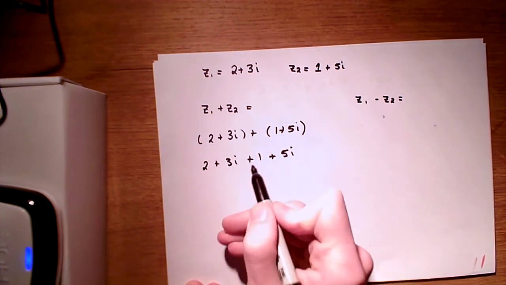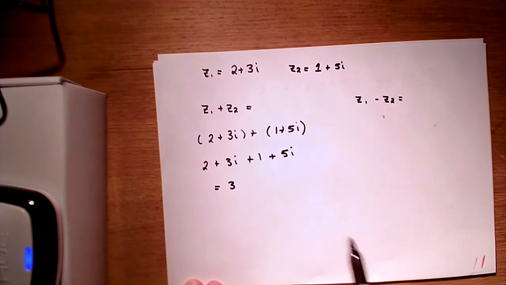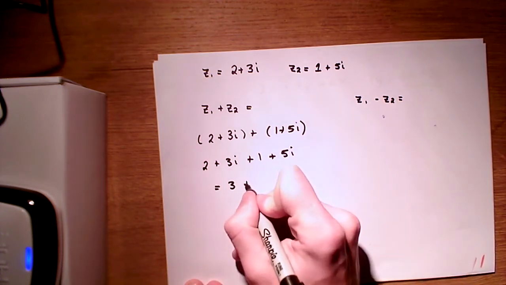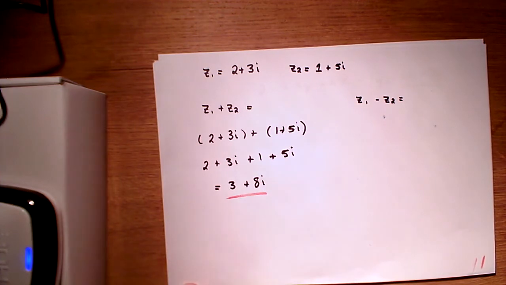Okay, so 2 plus 1, well, that's going to simplify to 3. That's pretty straightforward. And then we have 3i plus 5i, that simplifies to 8i. And that is my solution there for that question. I don't need to take it any further. That's as simple as I can get it. I have added those two complex numbers together. And the important thing is that the i's went together and our real number, or our a value, also went together.